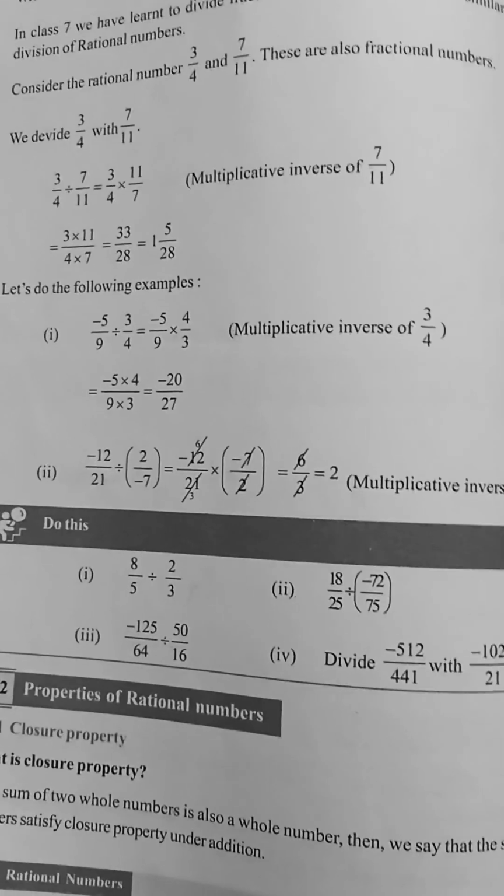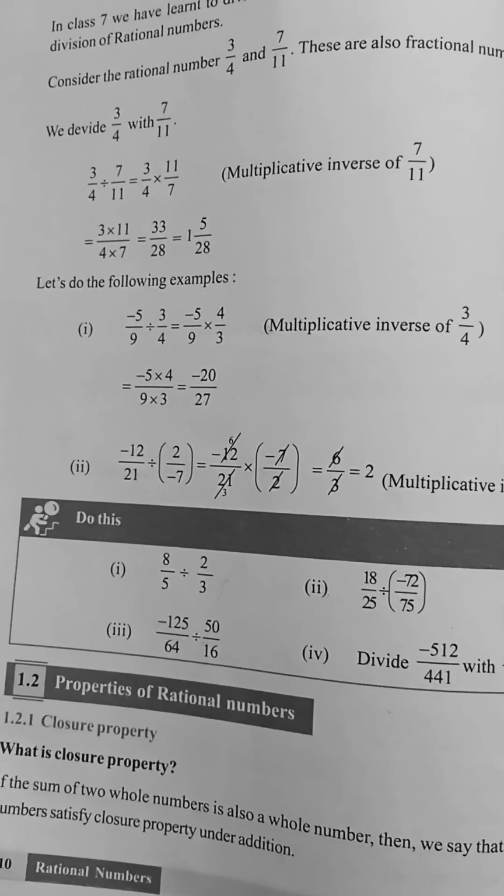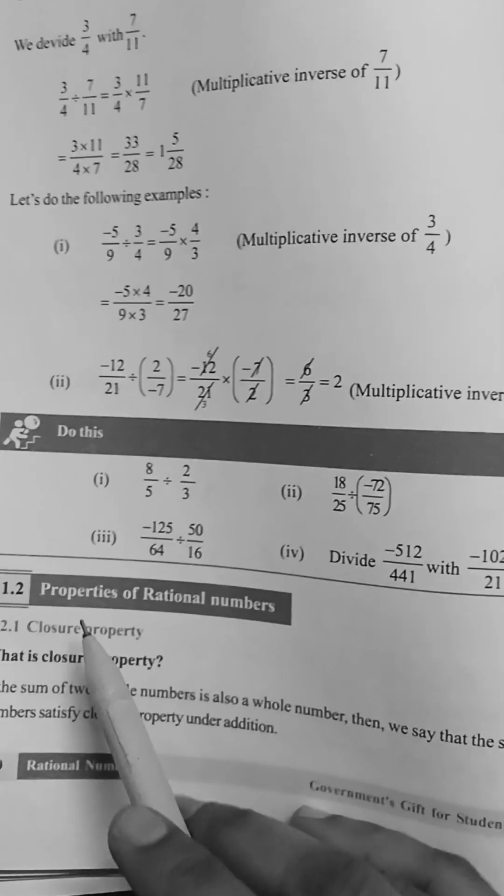Okay, in the next class we will learn about properties. Some properties are also there. Here they have given properties of rational numbers. Next class I will explain those properties.